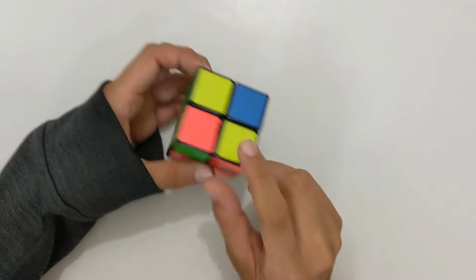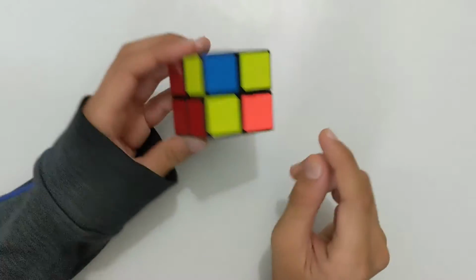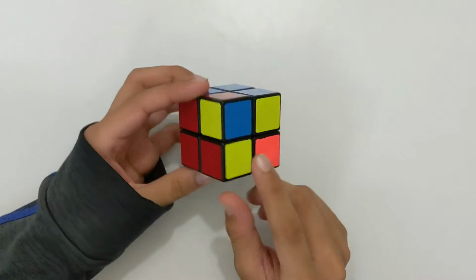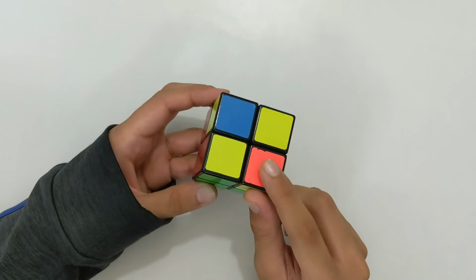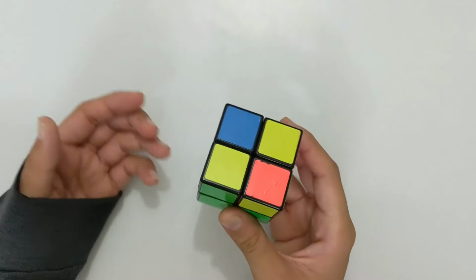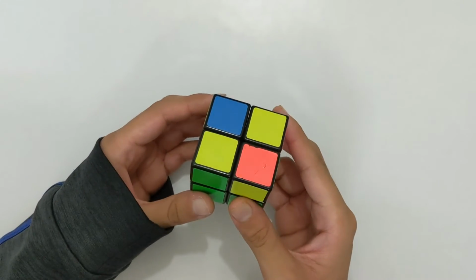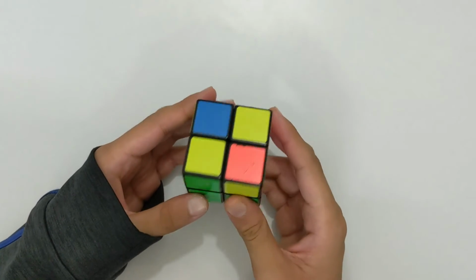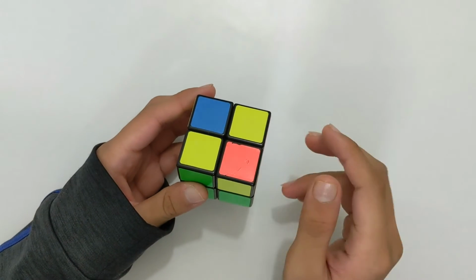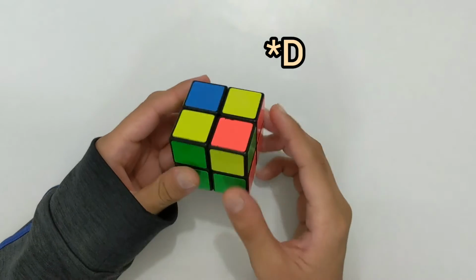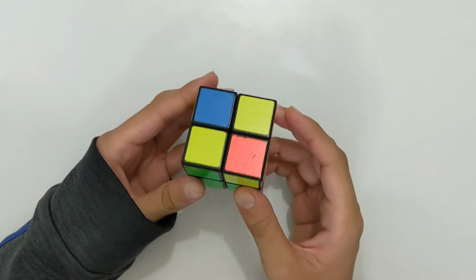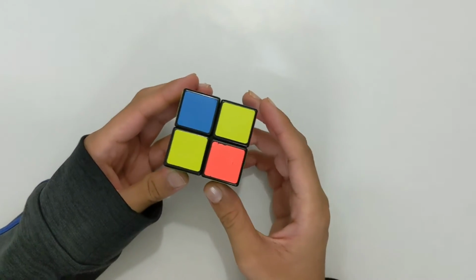Once you've put all the 4 corners in the right spot, all of these are oriented correctly, but we need to actually solve them. You can proceed ahead to the next step. Basically, the algorithm that I taught in the beginning, the R prime, D prime, R, D, we need to execute that algorithm.